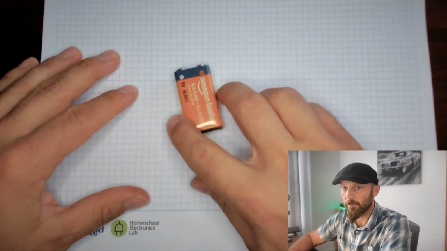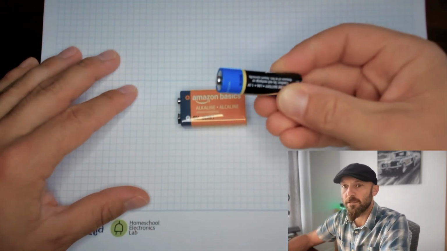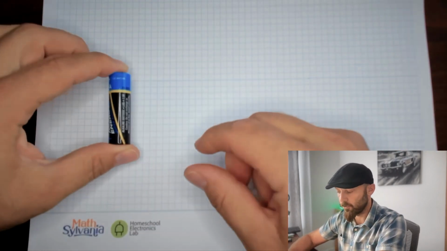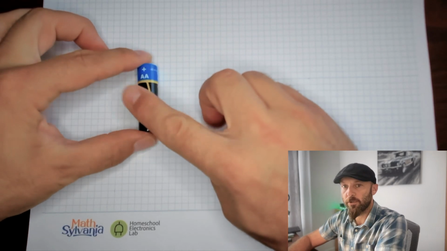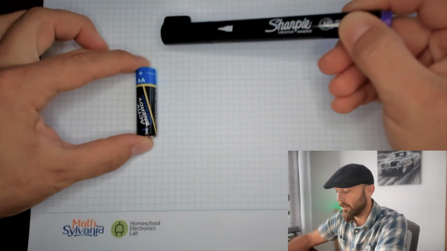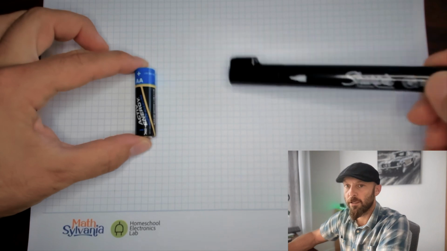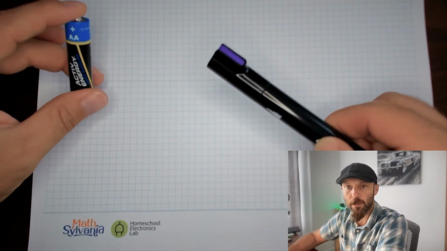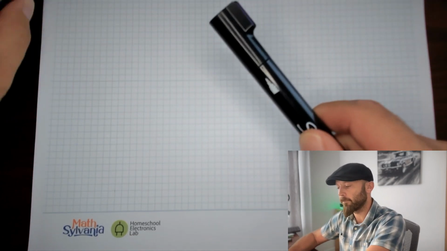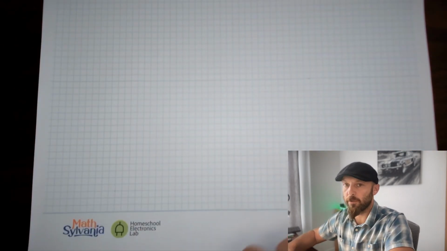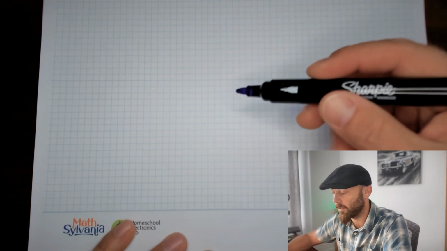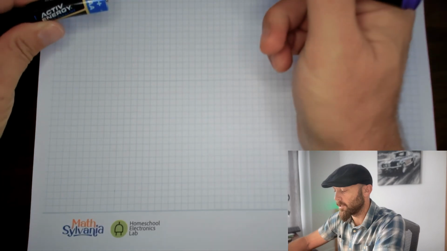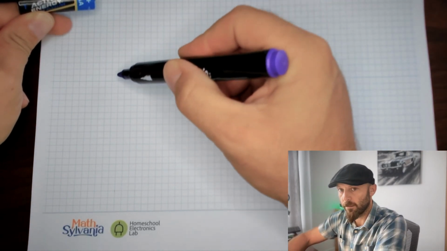This is a 9-volt battery. This is a 1.5 battery. Until now, whenever I wanted to draw a circuit, I would just put the battery here and draw some lines around it and put a little light bulb. However, today I'm going to teach you how to draw a battery in a circuit drawing without having the battery itself there. So the symbol for a battery is going to be this.